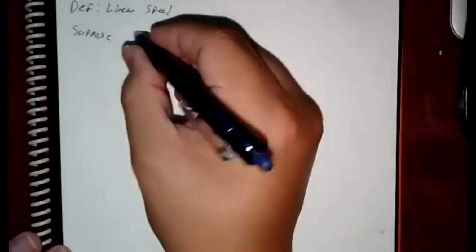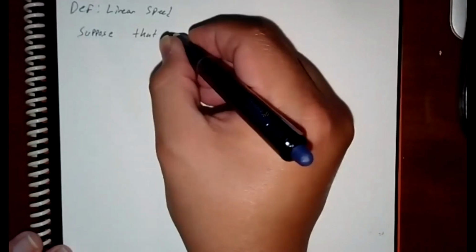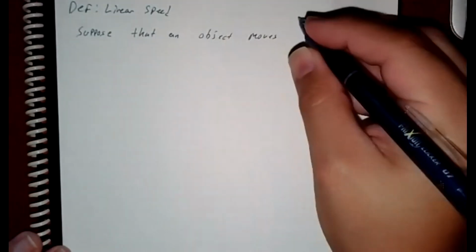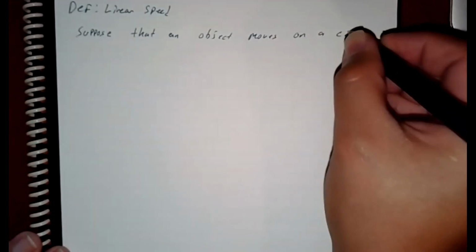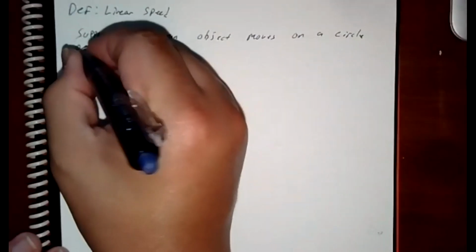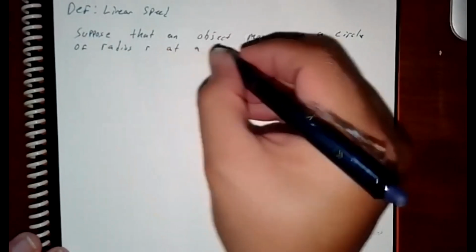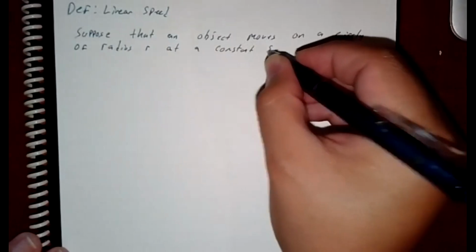Linear speed. Suppose that an object moves on a circle of radius r at a constant speed.